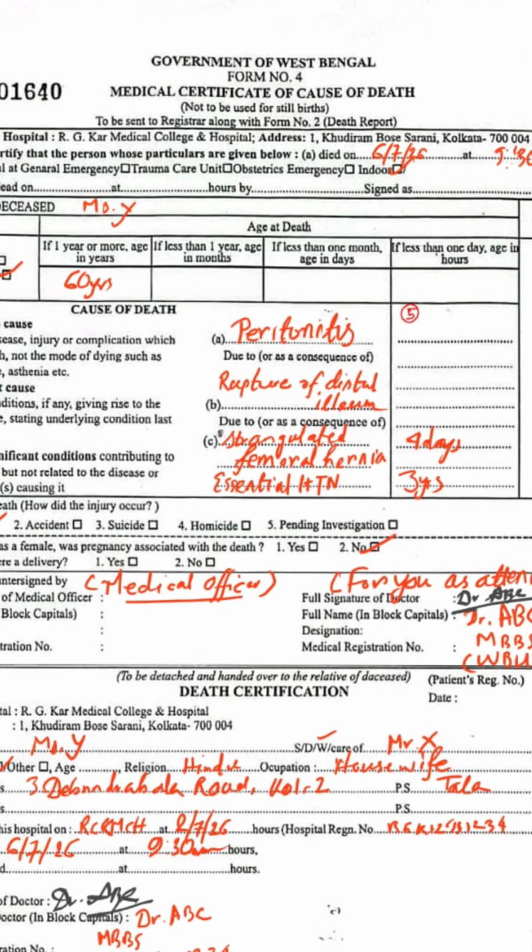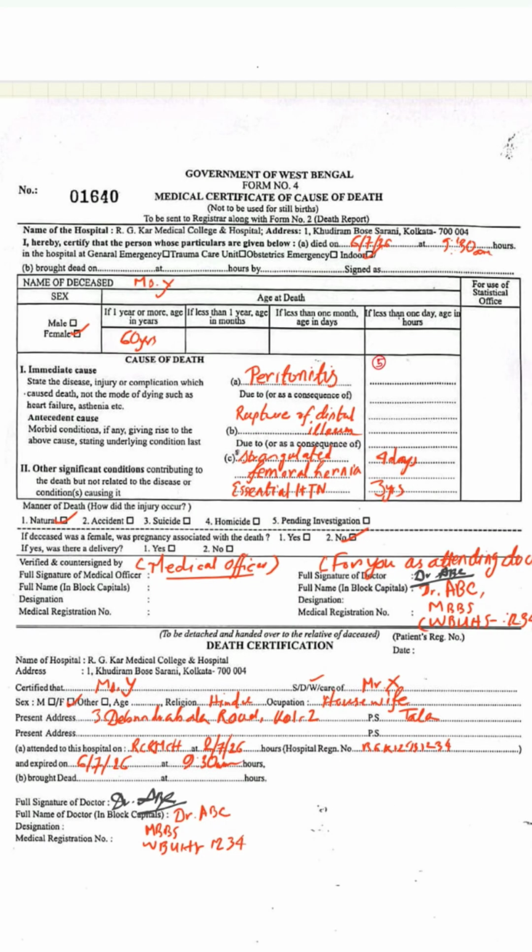The manner of the death will be asked. Here it is natural death, so it is only natural death. But in case of accident, suicide, homicide and other pending investigations, you should write this MCCD very cautiously, because investigations are pending.